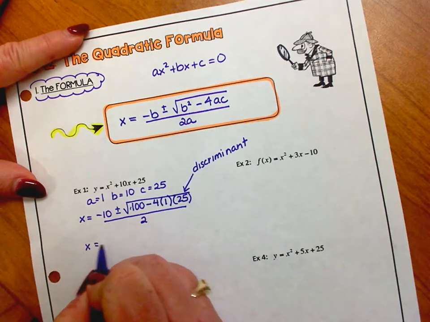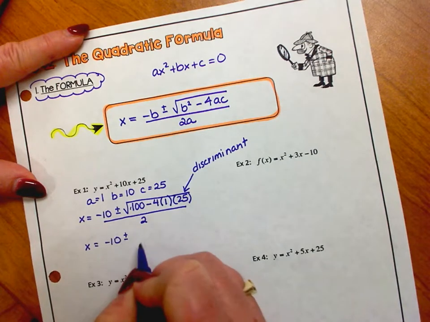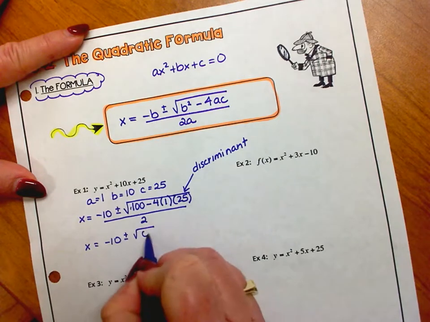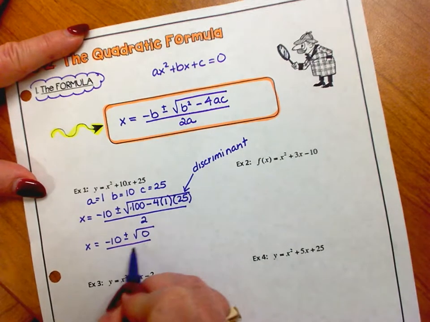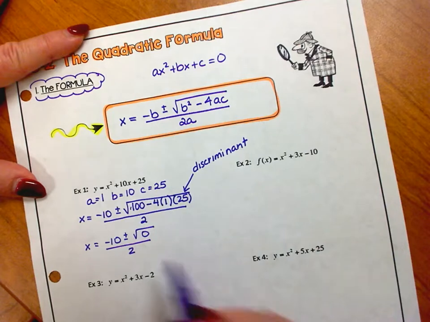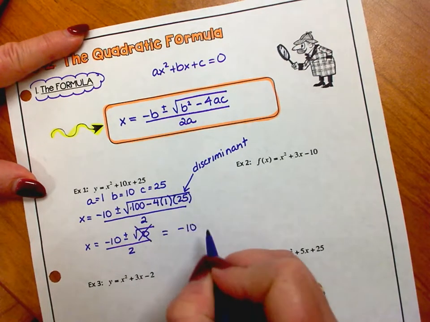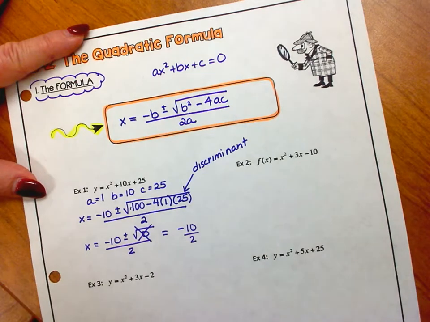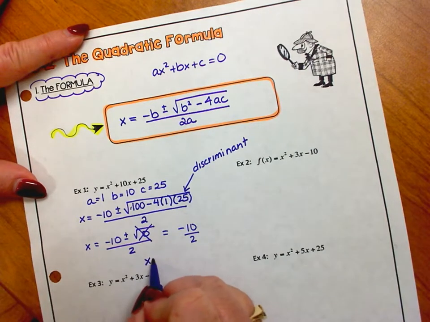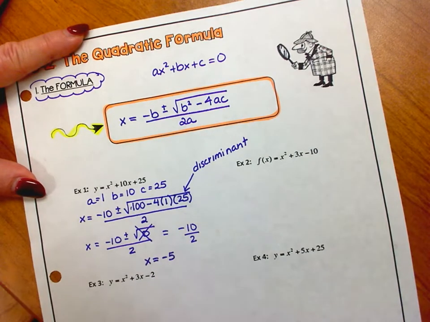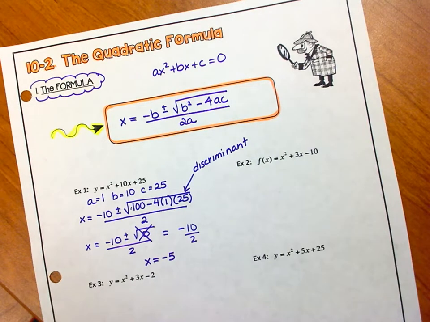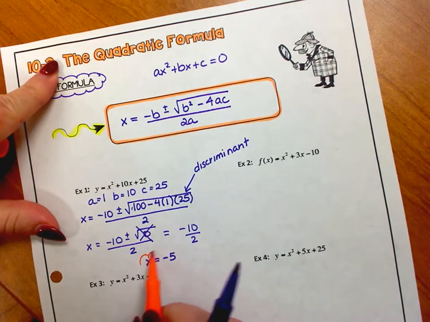Okay, so x equals negative 10 plus and minus the square root of 0 over 2. Okay, the square root of 0 is 0. So we're really looking at negative 10 over 2, which is only one answer. The plus and minus doesn't even come into play. So negative 10 over 2 is negative 5. So we have one answer. That's negative 5. And we are finished.